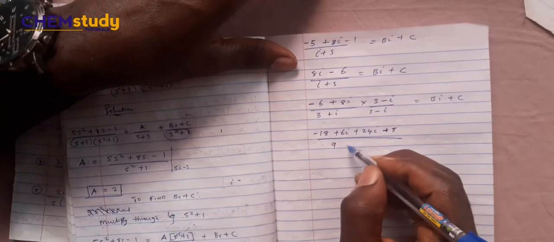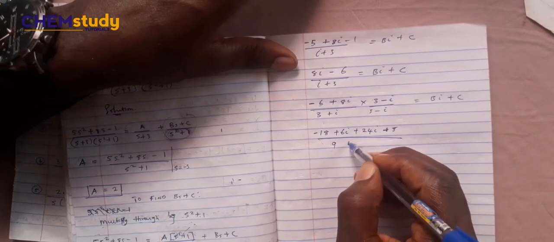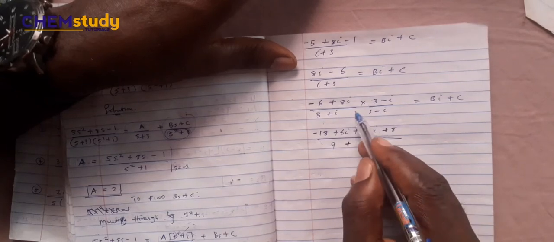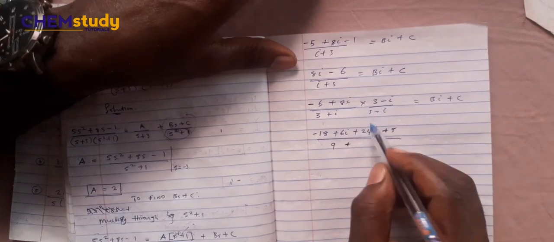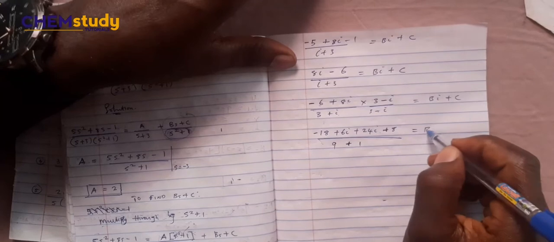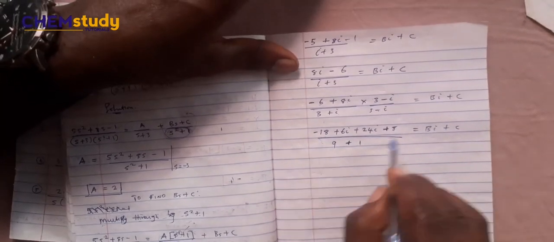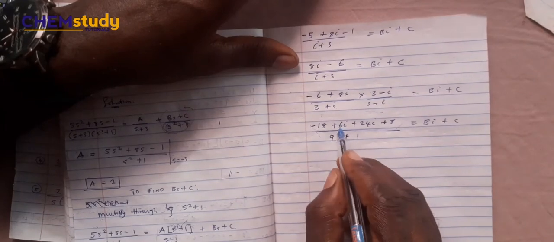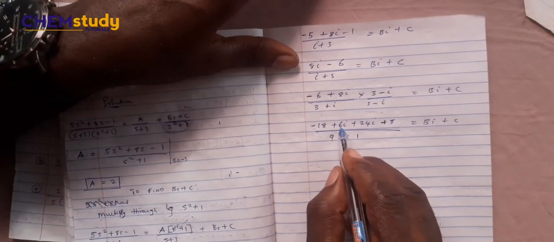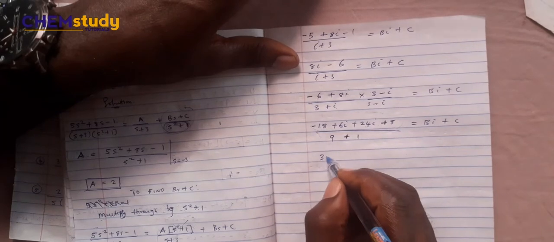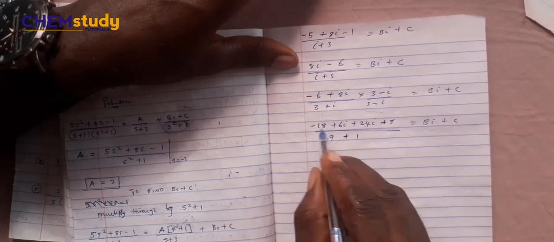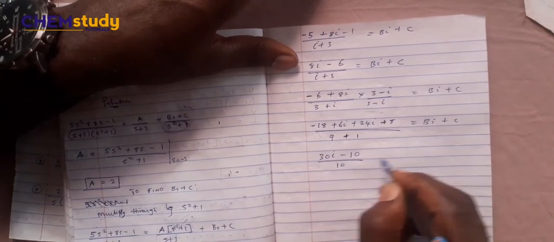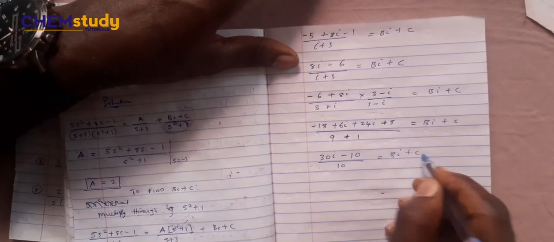i times i plus i times i is minus 1 times minus, plus 1, is equal to bi plus c. So what you have here would now be 6 plus 24, that's 30i, minus 8 plus 8 is minus 10, over 10 is equal to bi plus c.